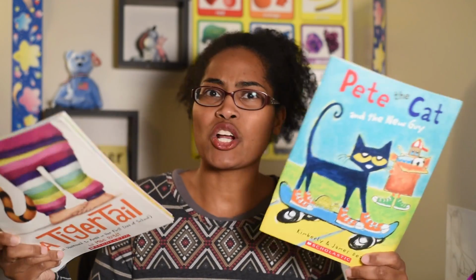As with any new skill or strategy, we want to make sure that we model to our readers what it looks like and what it sounds like. We want to make sure that we are including why we chose what we chose. So for instance, I can say, this book reminds me of a book I've read before, and this is why. Or, this character and this character are so similar or so different, and that's why I chose it. Today I'm going to use 3 examples of how I use text-to-text connections, and I'll show you how they vary between the ages and stages for your readers.